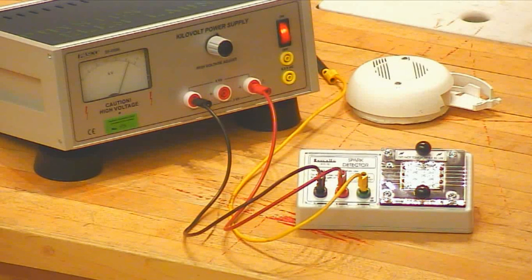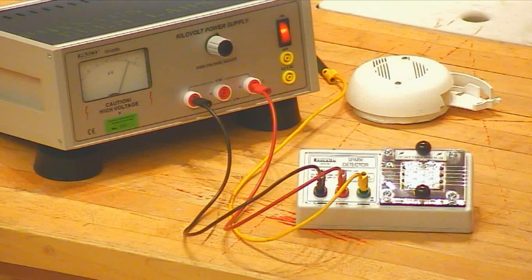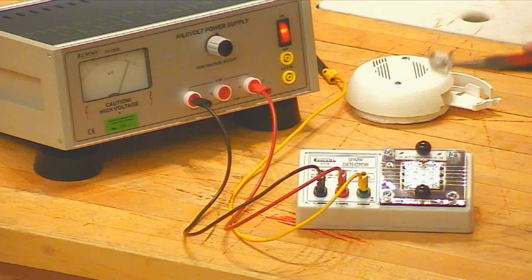Smoke detectors. A lot of smoke detectors use a little piece of americium, which is a transuranium element. It's an element that's got even more protons than uranium. So it's not naturally occurring. It was made in a reactor somewhere. And they use that to actually charge passing dust particles so they can detect smoke.